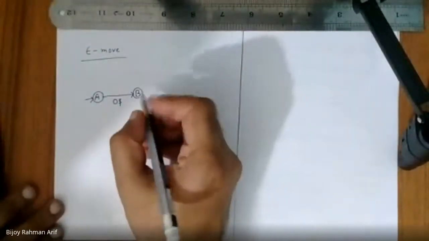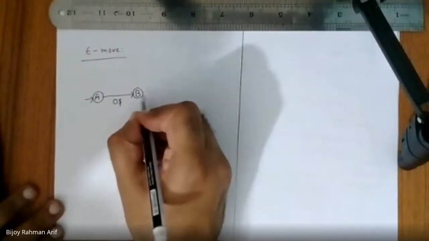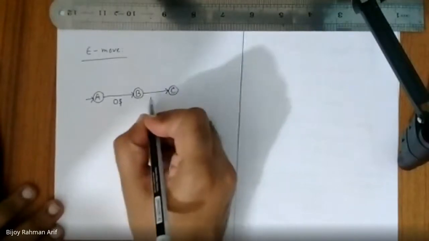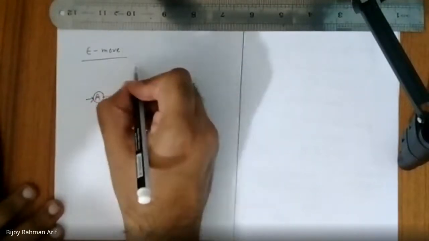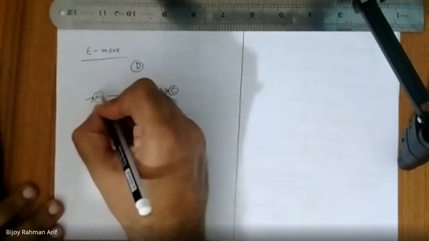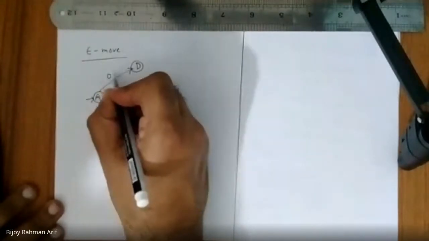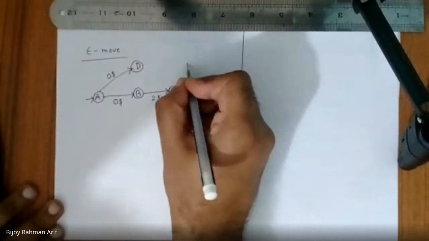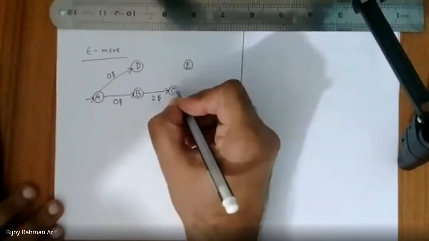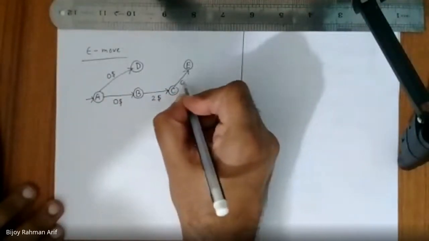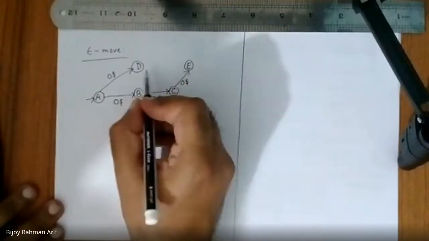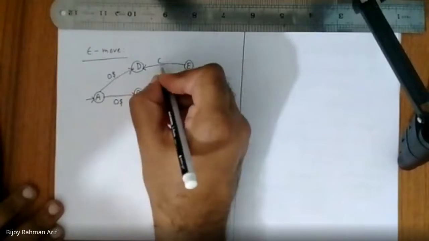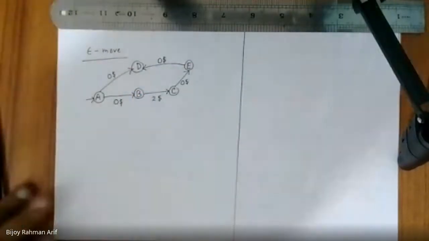Now B to C, you can expend $2. Then you have a D, A to D, you can go without expending any money. And E, C to E, you can go without expending any. So this is the graph.